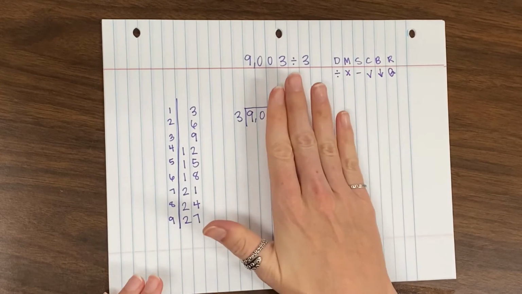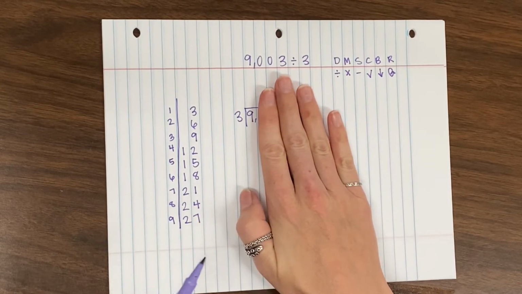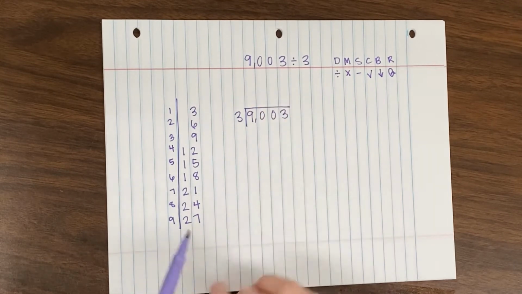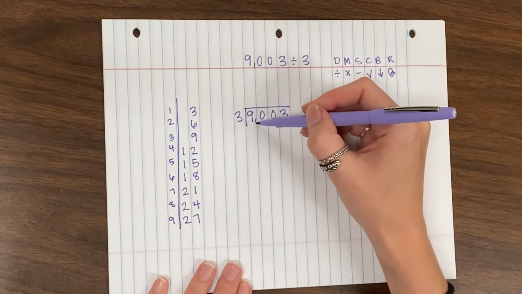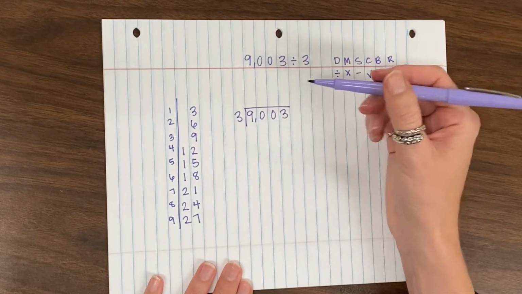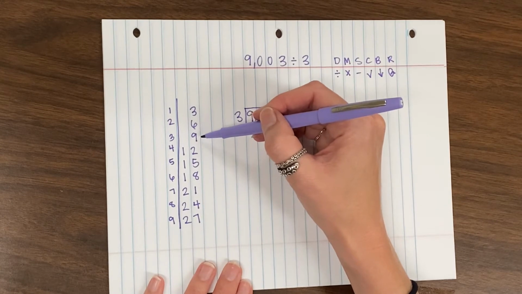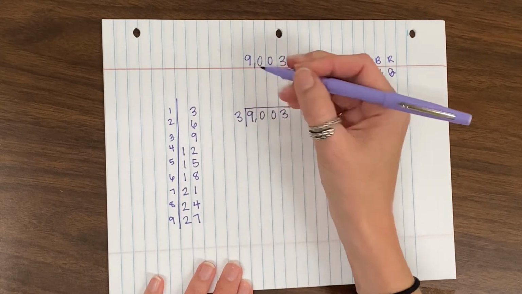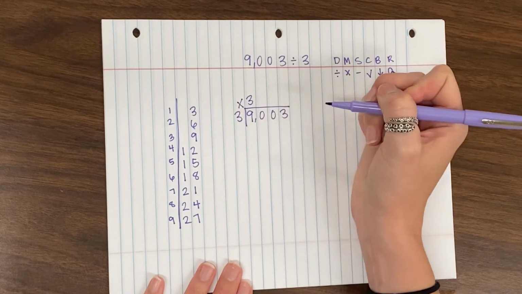So we're going to start by dividing in the thousands place. So we need to see how many times 3 can divide into 9. So when I look at my multiples, I want to get as close to 9 as I can, but without going over. Well, if I look at my multiples, I can actually divide into 9 exactly that amount of times, 3 times. So after I divide, I'm going to multiply.